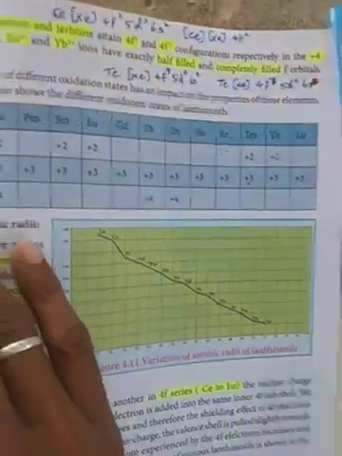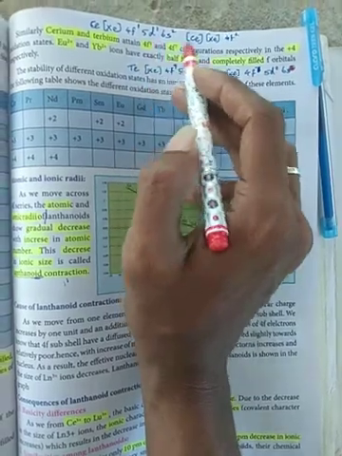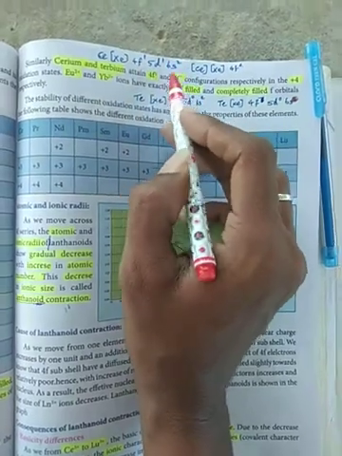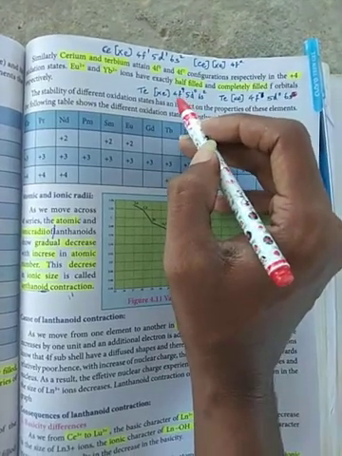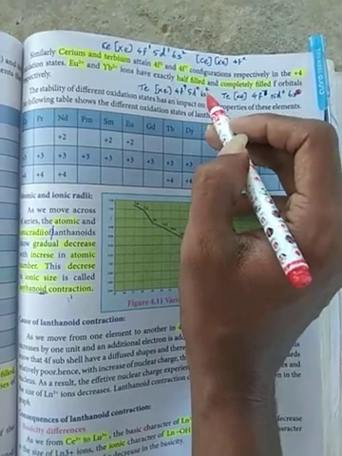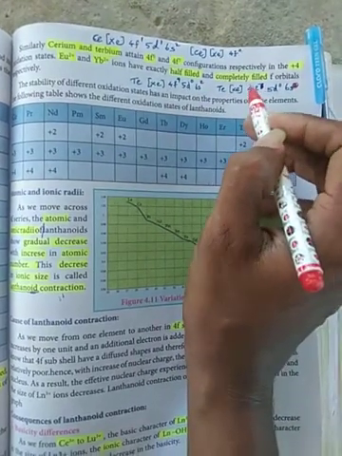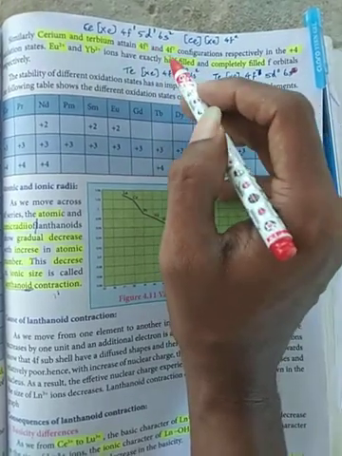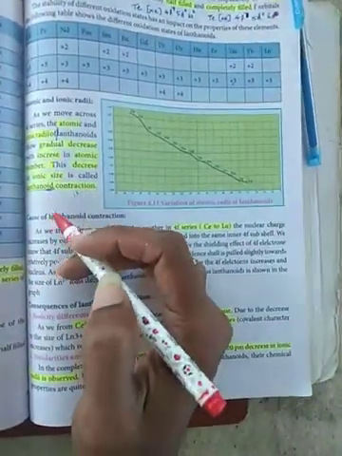Next, compare cerium and terbium. They lose 4 electrons from the outermost subshell. Cerium is 4f1, 5d1, 6s2, so loss of 4 electrons gives an empty 4f. Next is terbium, 4f9, 5d0, 6s2; 4 electrons lost, and the 4f7 configuration is half-filled. So cerium has an empty outermost subshell 4f0, and terbium has 4f7, which is more stable.